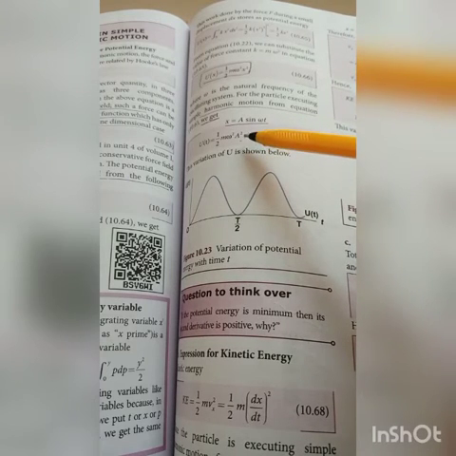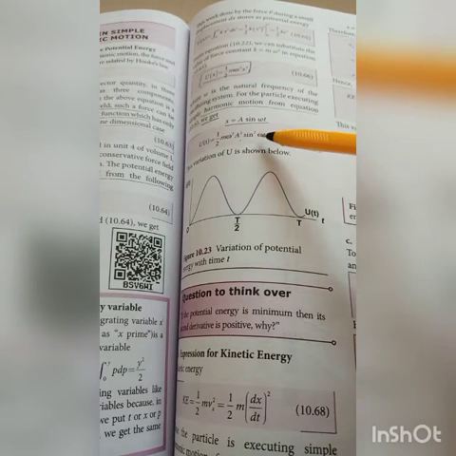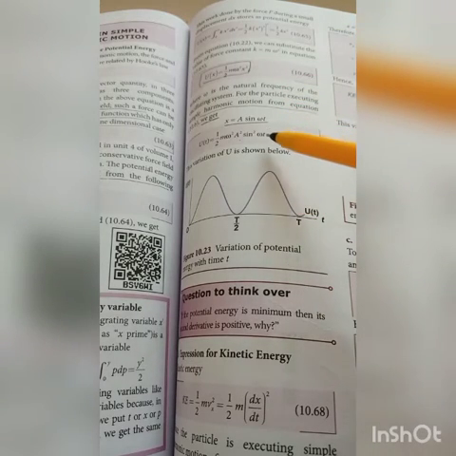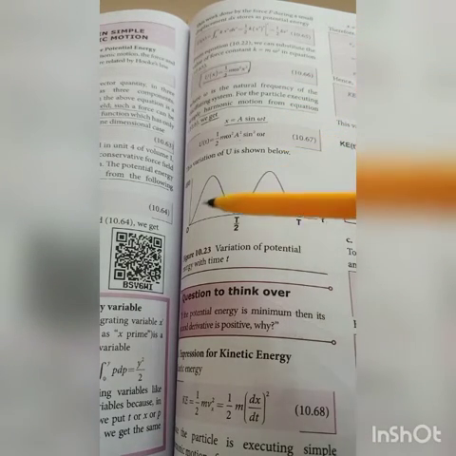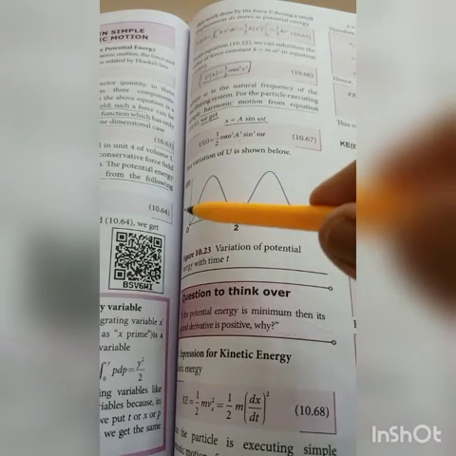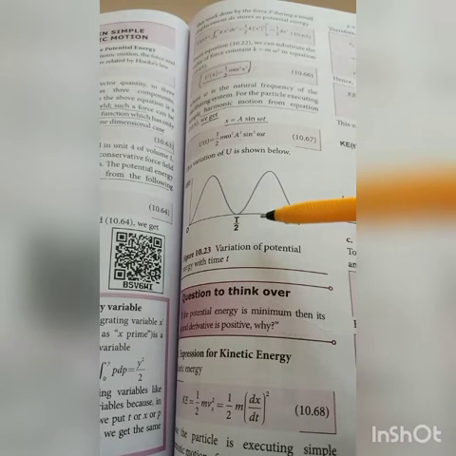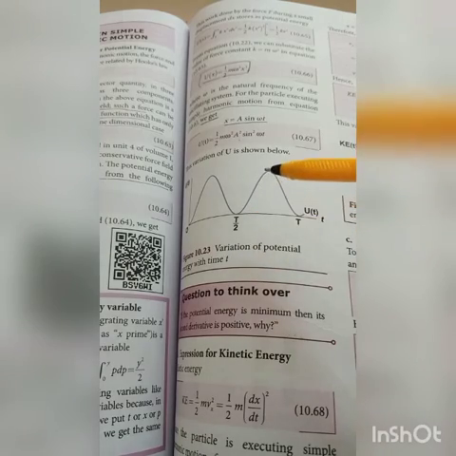So this expression u of t is equal to half m omega square a square sine square omega t represents the potential energy of the particle executing simple harmonic motion. We can represent this equation in the form of a graph by taking time along the x-axis and the potential energy along the y-axis. You will get a curve like this. This is the graph for the potential energy of a simple harmonic oscillator.